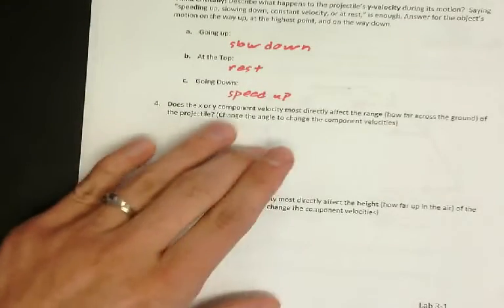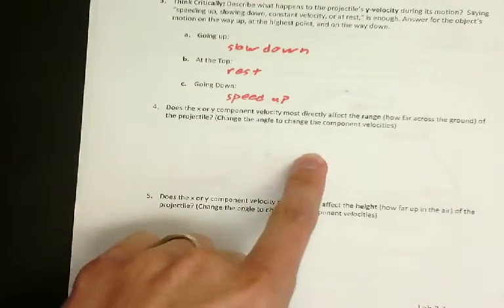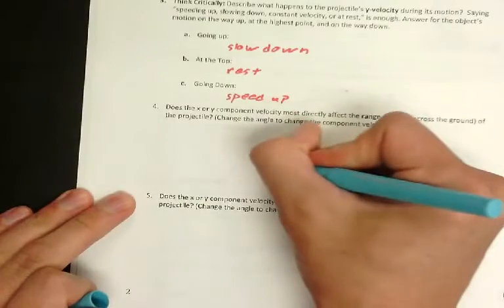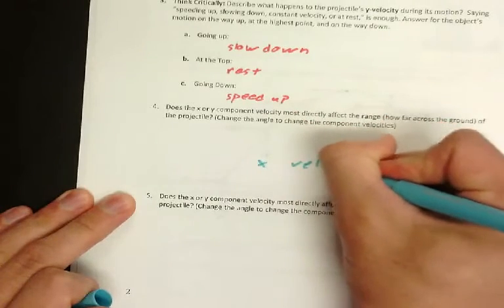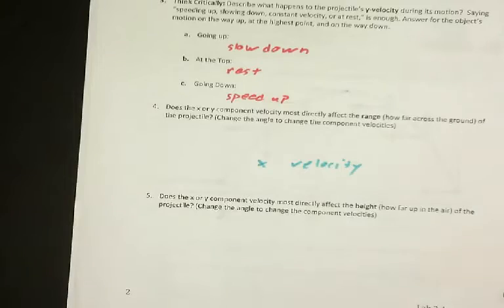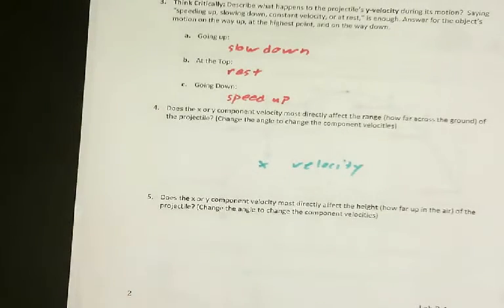All right. So, what affects how far forward it goes? Of the two components, x and y, what affects how far forward it goes? Luke. The x velocity affects how far forward it goes. Can I tell you why? Go ahead, Ken. Because think about it like domain and range in math. Left to right, how far. Yep. And x is the forward motion.